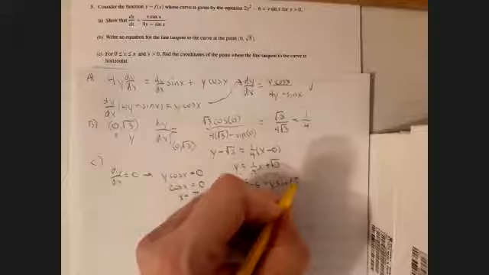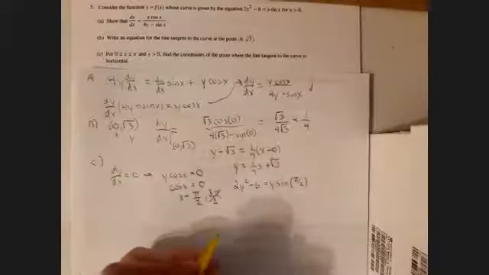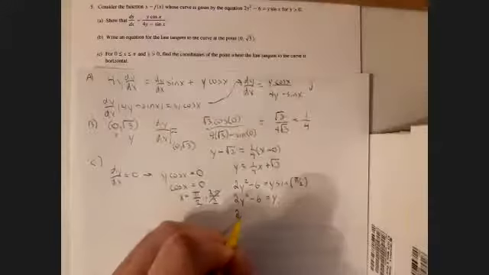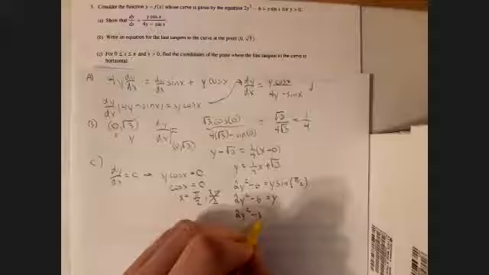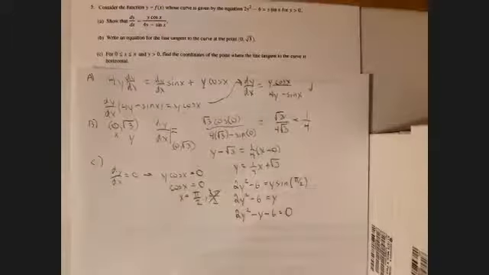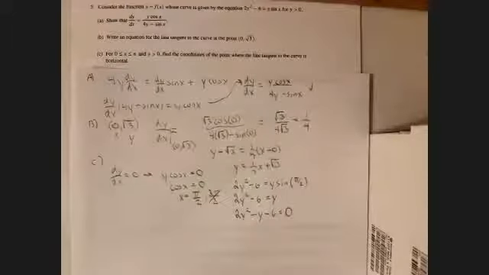X is pi over 2, so you plug that in. So you have 2y squared minus 6 equals y times sine of pi over 2, and sine of pi over 2 is 1, so it becomes y. Then you have 2y squared minus y minus 6 equals 0. And we could use the quadratic formula if you want there.